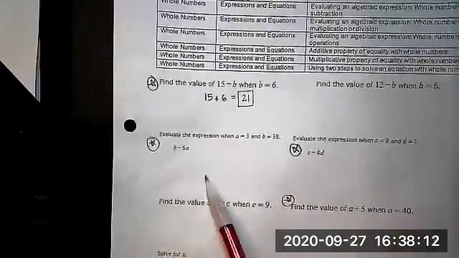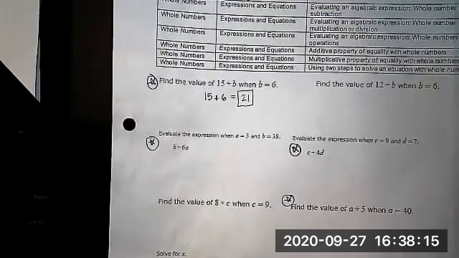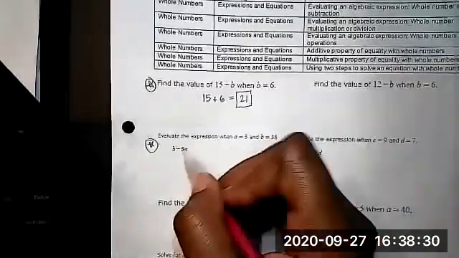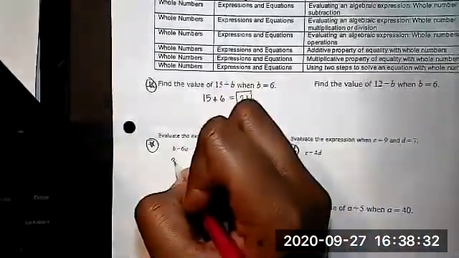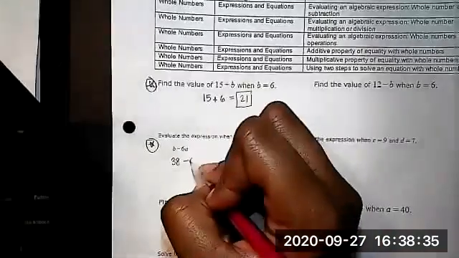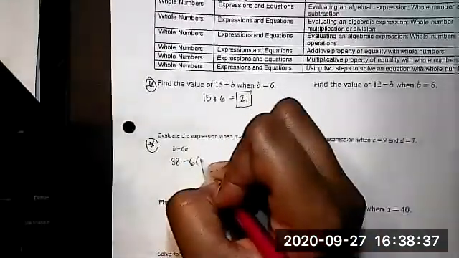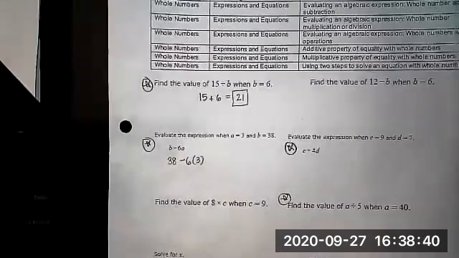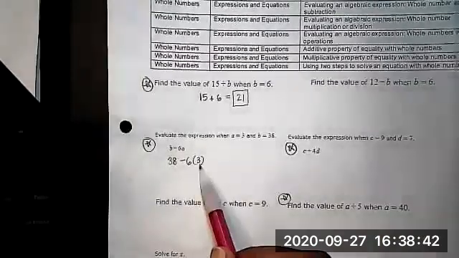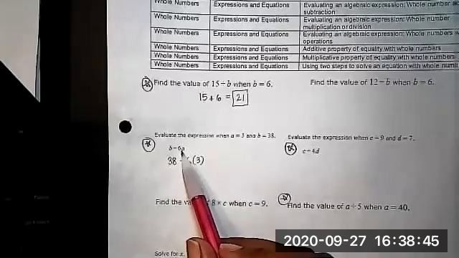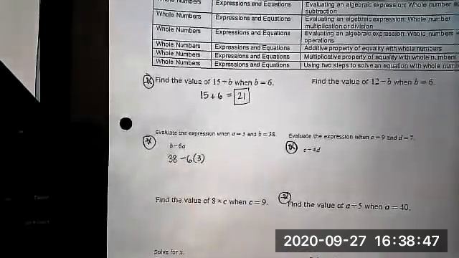All right, let's go here. Evaluate the expression when a equals 3 and b equals 38, and it gives you b minus 6a there. Let's go ahead and do that. So in place of b, we're going to put 38. So it's going to be 38 minus 6. And in place of a, you're going to put 3. I'm going to put it like that. Okay. So when I have two numbers next to each other, it is multiplied. So I put it in parentheses, and that's how it's going to be in my calculator.